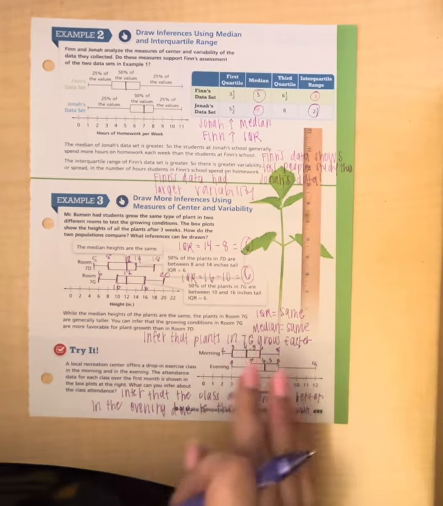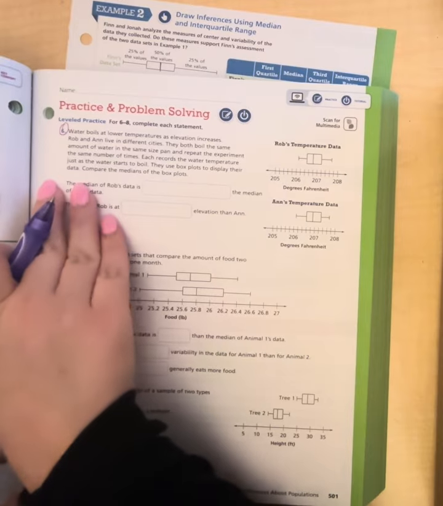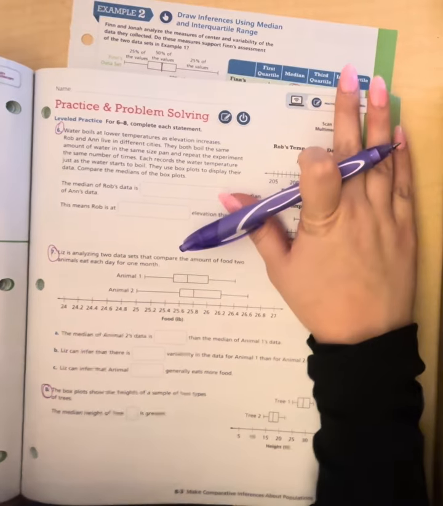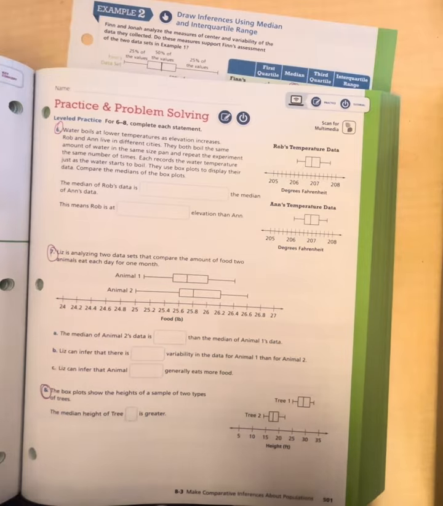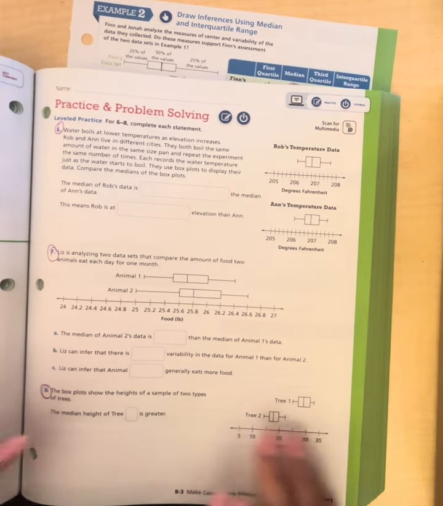Okay, I do want you guys in your workbooks to answer questions 6, 7, and 8. You do not need to tear this out. We will go over it another time, but I want you to complete question 6, 7, and 8.